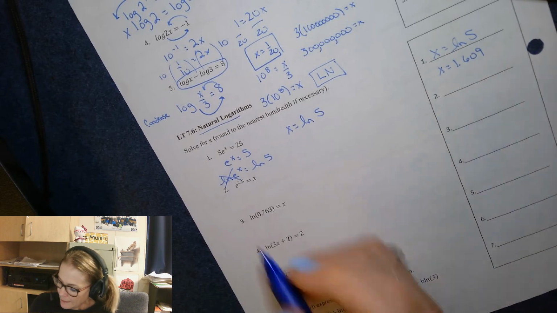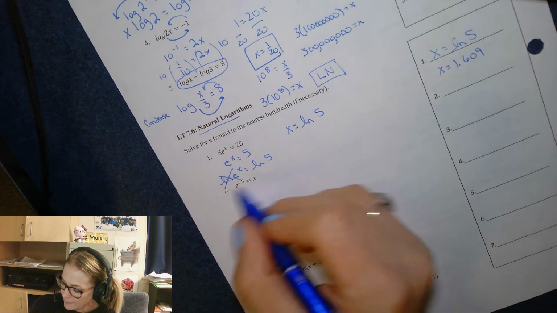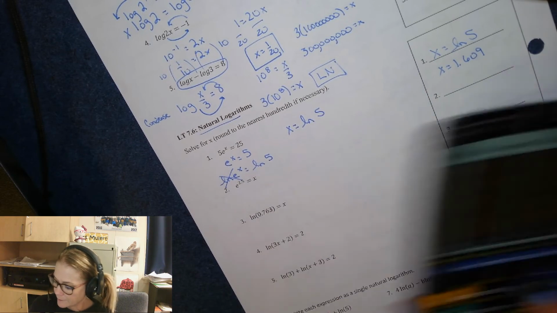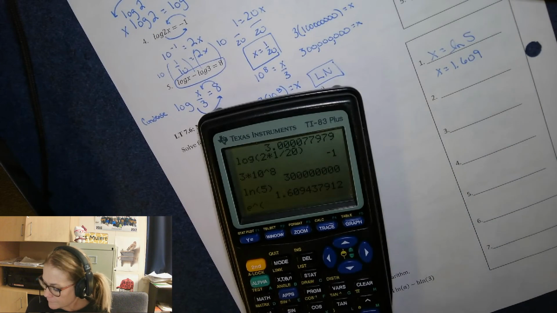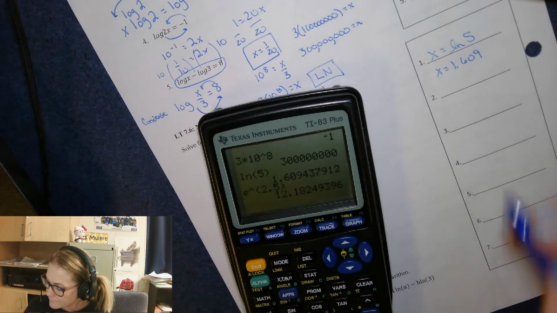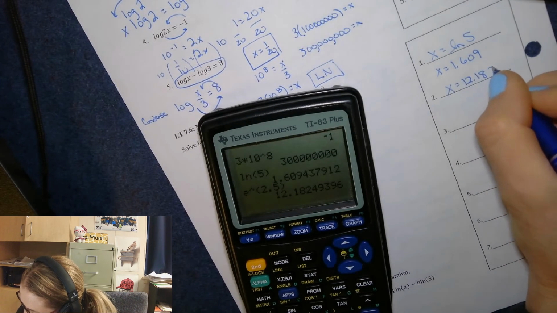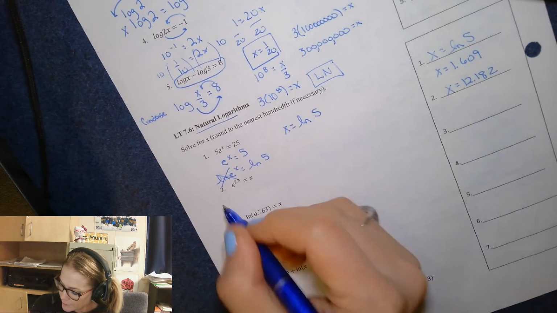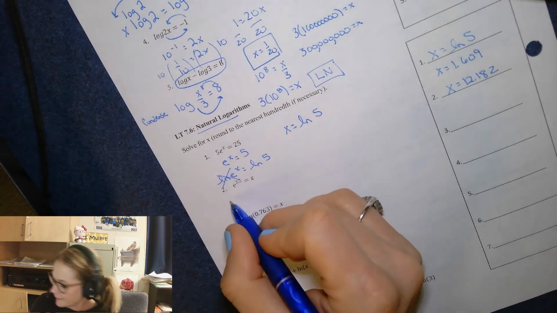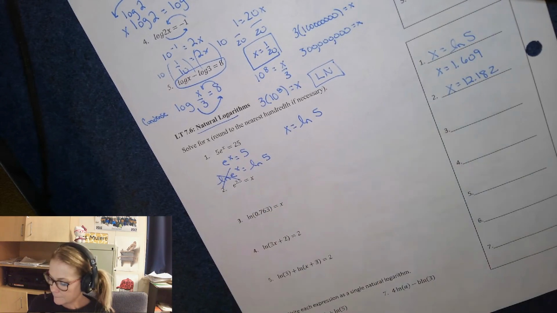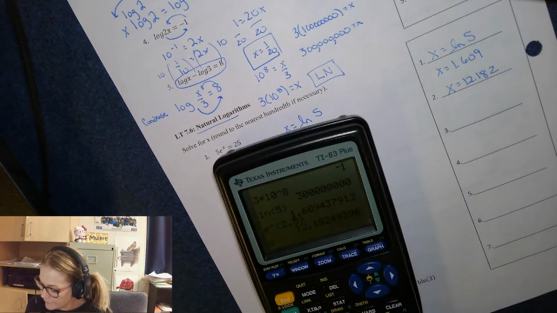All right. Same thing here. Well, actually, no, this is just straight computation. This is just e to the 2.5. That's it. Okay. That's just straight computation. X equals, plug that into the calculator. Done. So your e is right above this ln.